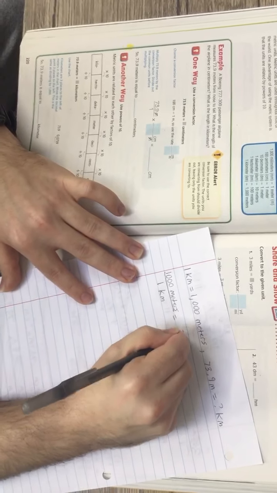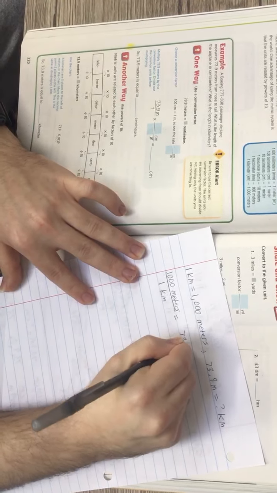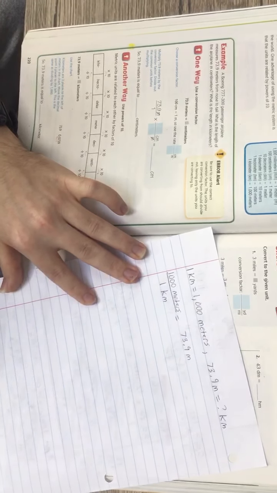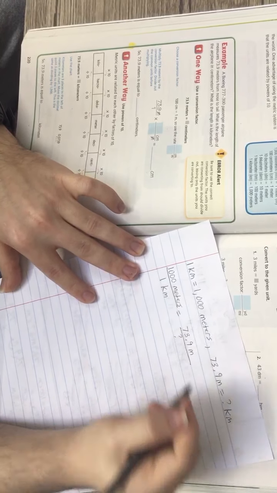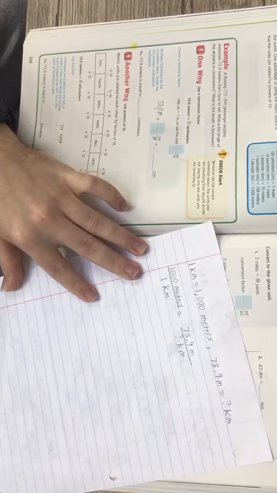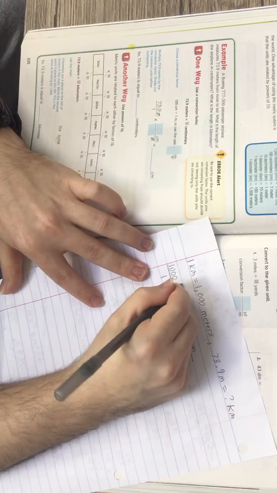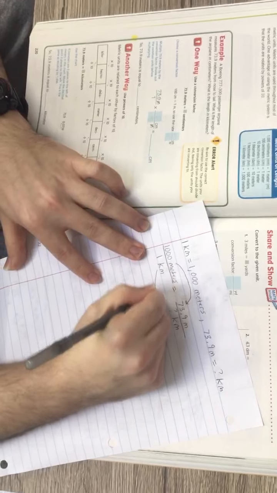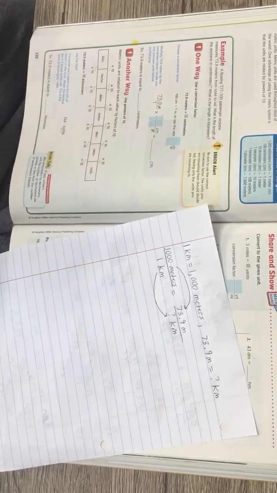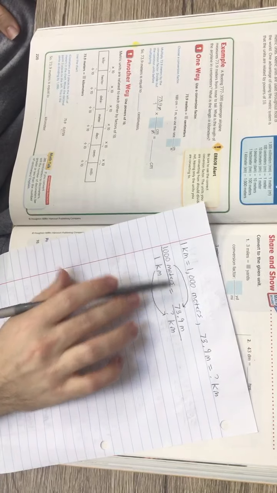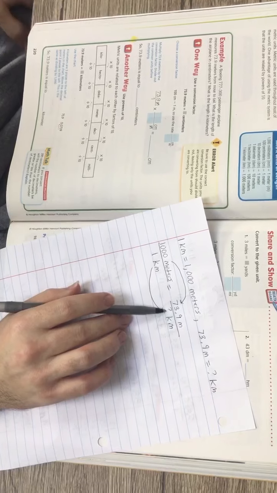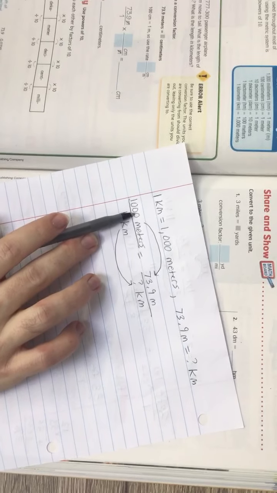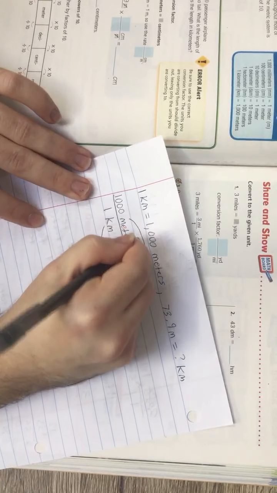So this is telling me I have 73.9 meters over an unknown amount of kilometers. So we have to ask ourselves what we have to multiply or divide to get from 1,000 to 73.9. Well, we have to multiply or divide to get from 1 to question mark. We can see that 73.9 is smaller than 1,000, so we're not multiplying by anything. We're actually going to have to divide by some number.